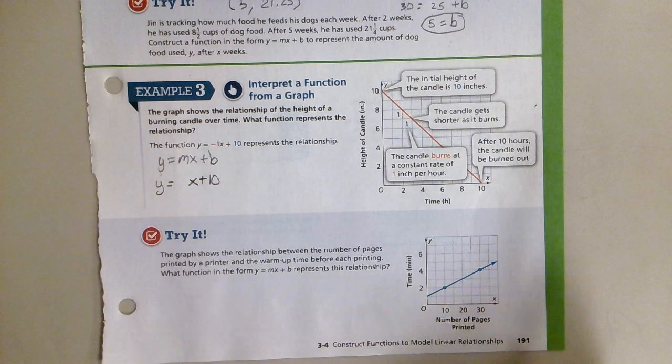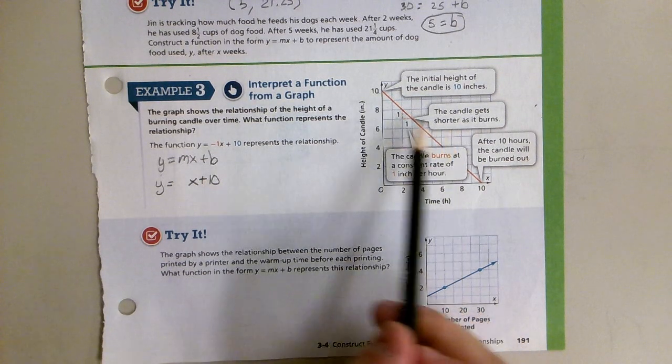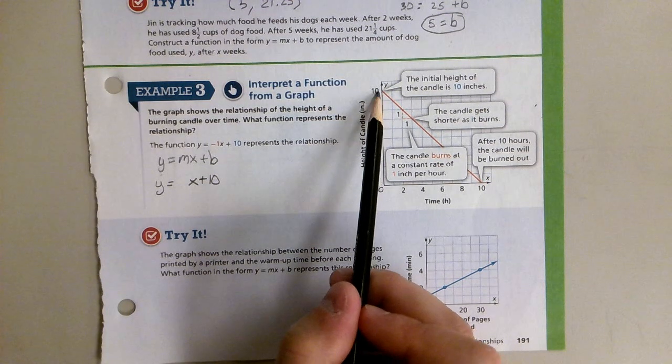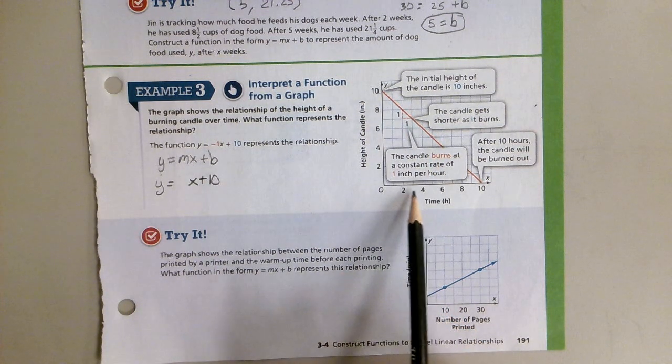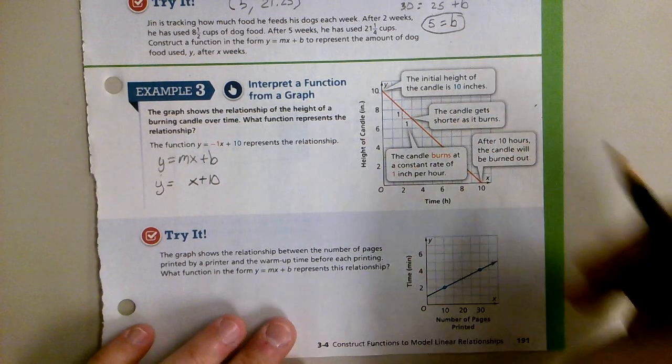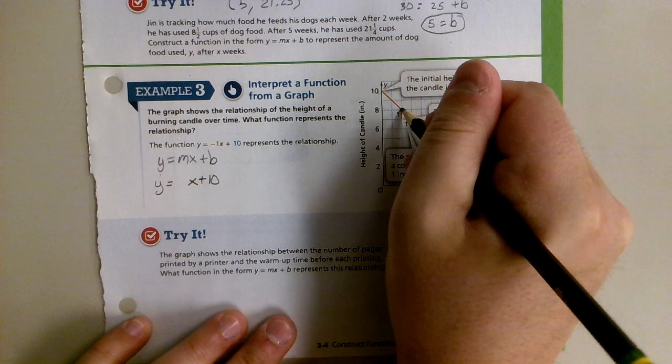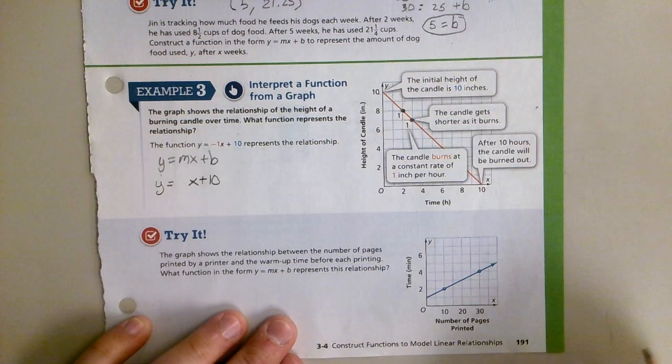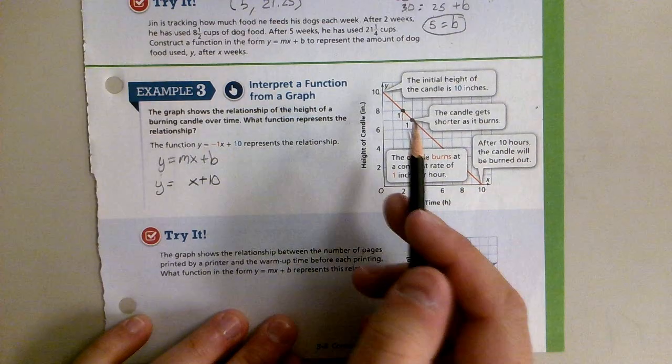I know that as a candle burns, it's going to get shorter, right? So the height of the candle is going to be going down as the time goes on. So I just have to figure out how much does it go down. And that's when I find those perfect points, right? We practiced this on our Delta Math the other day, and we do rise over run.